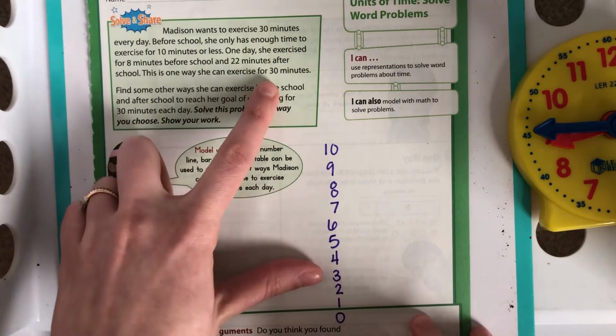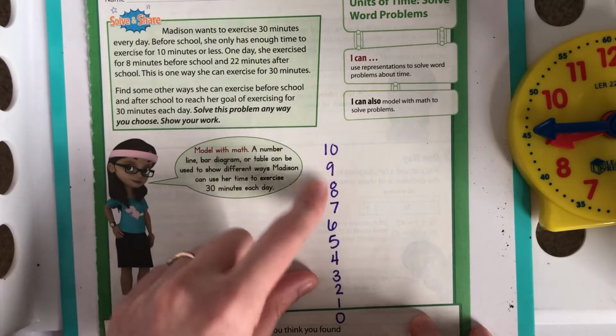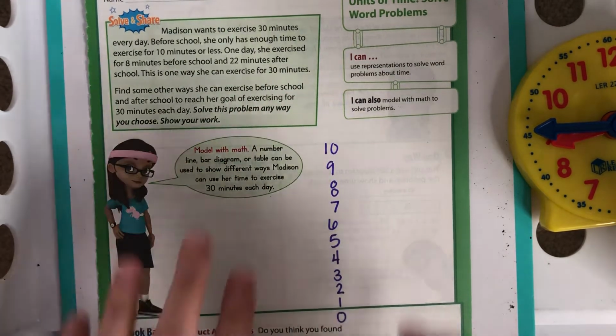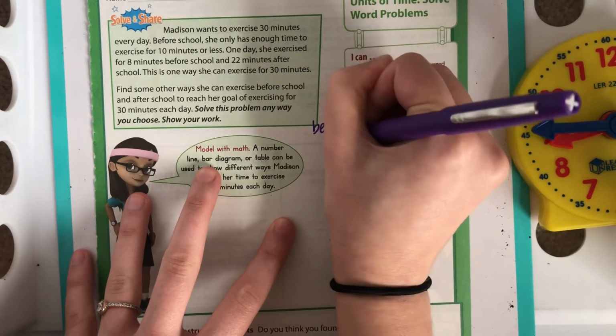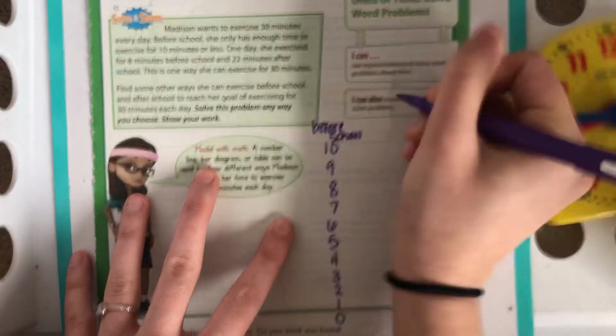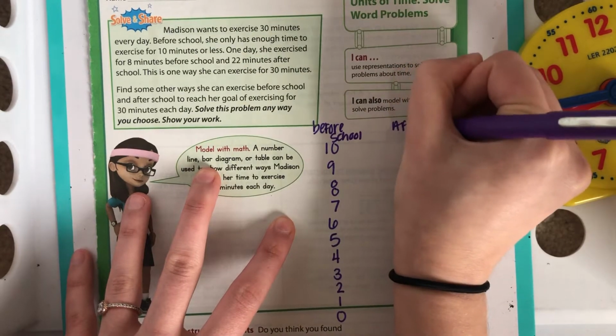Now you have to take 30 minutes minus whatever is in this column. So this would be before school. And then we'll make an after school.